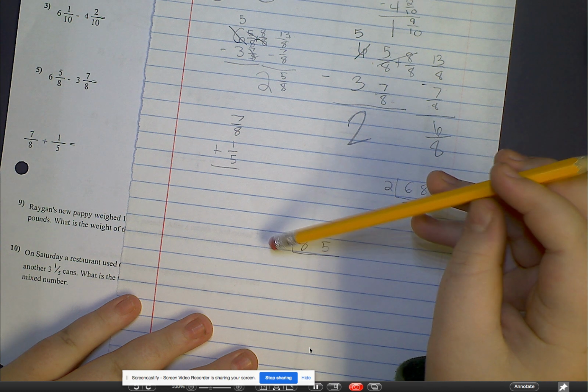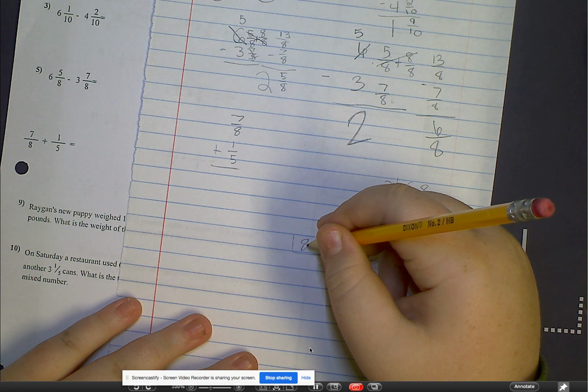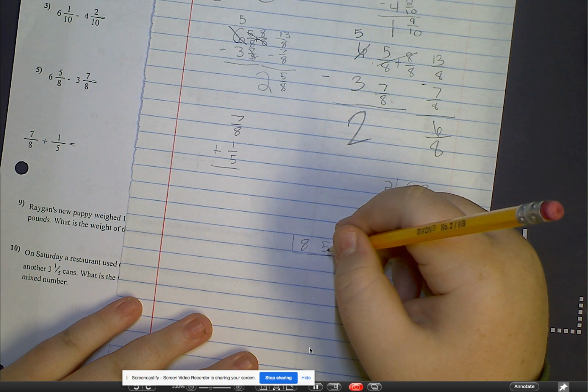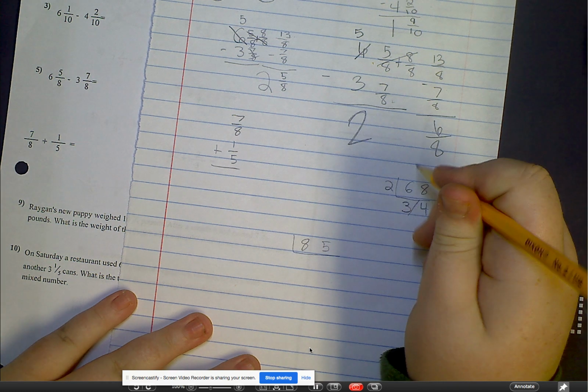We'll start with 2. Will 2 go into 8 and 5? No. 3? No. 4? No. Last number would have to be 5. Will 5 go in? No. So what do you do if they don't, if you can't pop out a number?